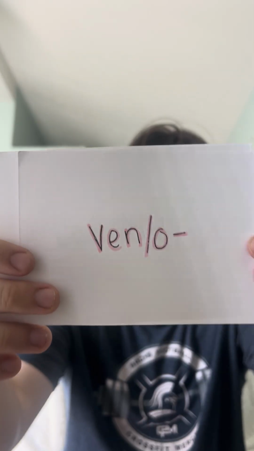So some combining forms would be ven, which would be vein. Another one would be costo, which would be rib. And the third one would be gastro, which would be stomach.